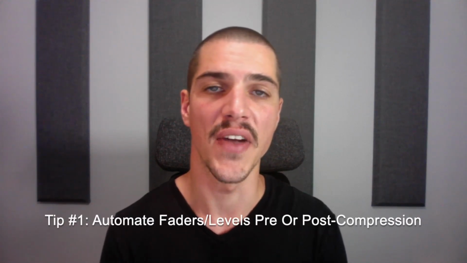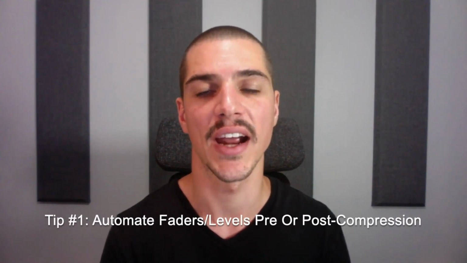The first automation tip I have for you is to automate the fader or volume control of a track pre or post compression. We can think of a compressor as a sort of automatic volume control, where as the signal level surpasses a threshold, the compressor will automatically reduce the level of the signal. However, certain audio signals will be a bit too dynamic for compression to work super effectively. If you've been mixing for a while, you've likely heard what an overcompressed signal sounds like and how it may not be the best option for a mix.